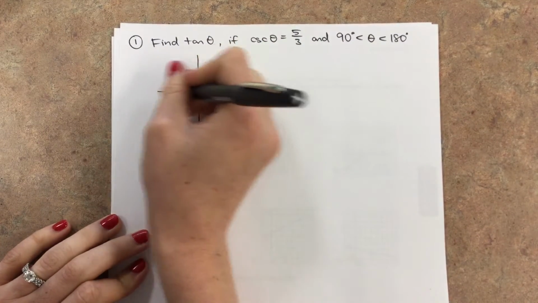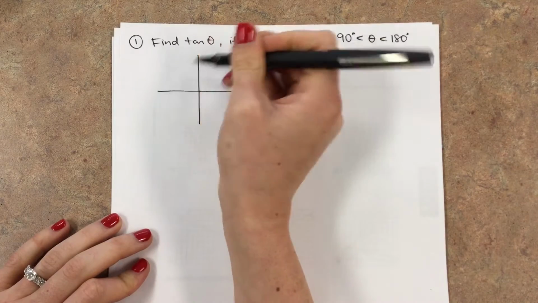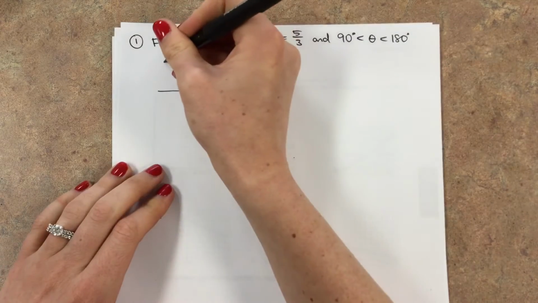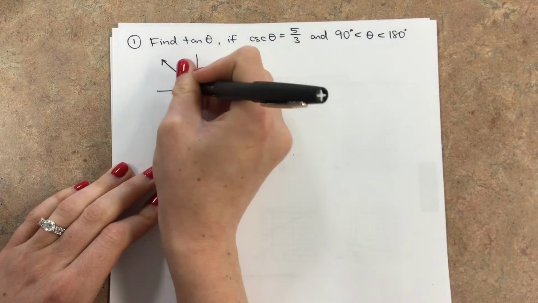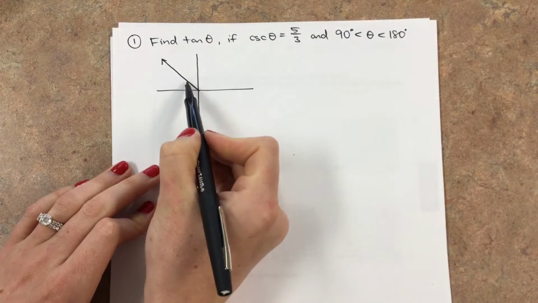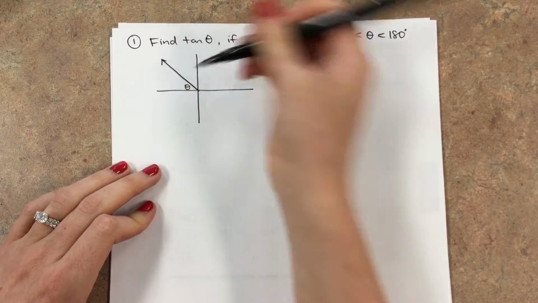I want you to set up an angle in the appropriate quadrant, so between 90 and 180, here's 90, here's 180, so that's the second quadrant right here. So draw an angle in the second quadrant, and then make sure that your angle always goes back to the horizontal. So it should always be made with the line and the x-axis. Never ever put your angle here. That would mess up all your sides.